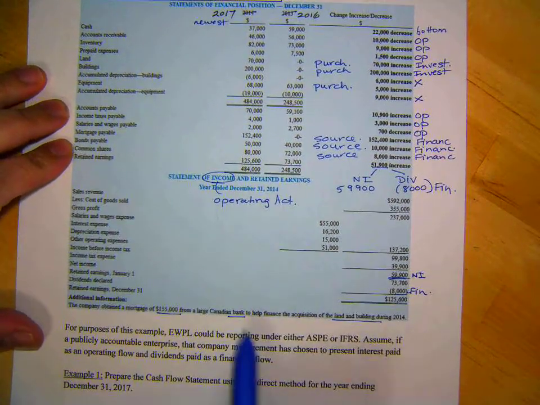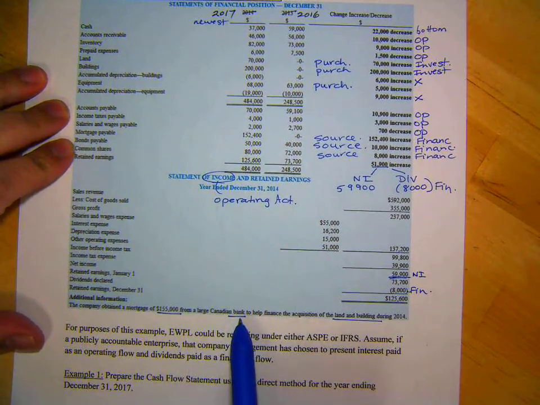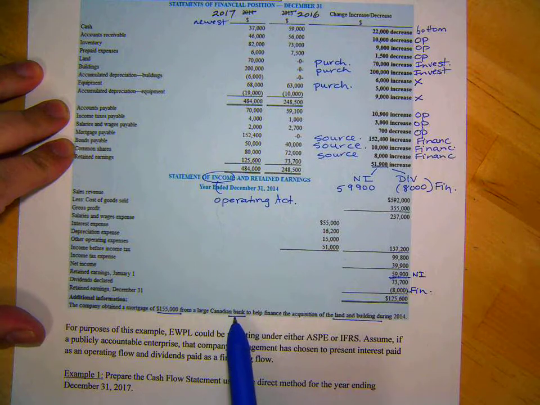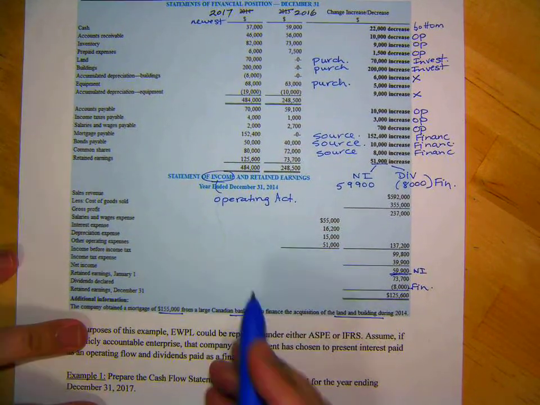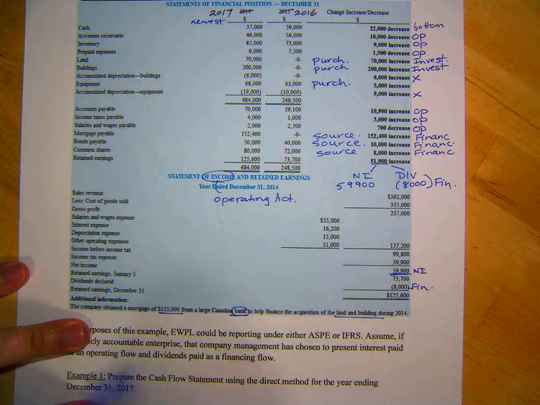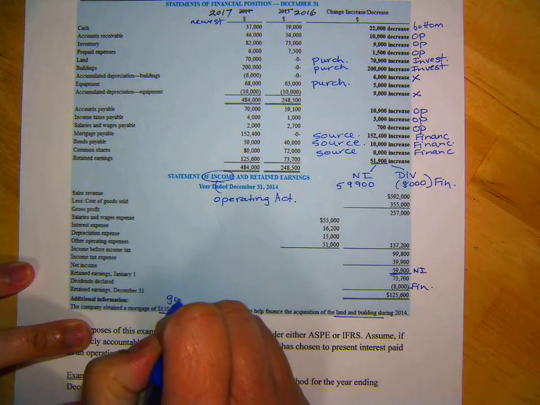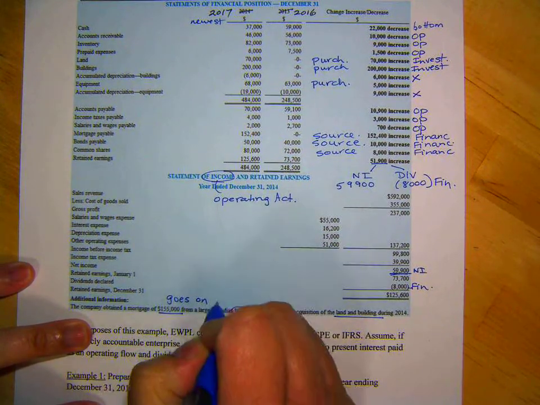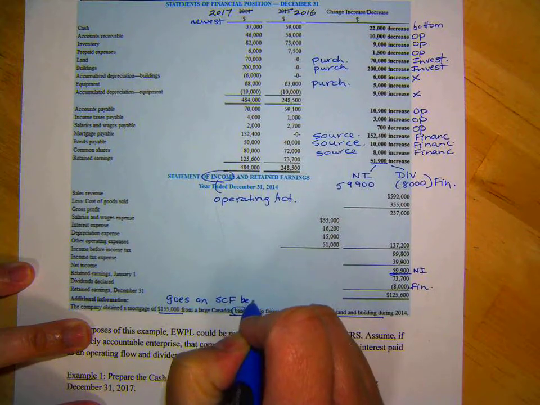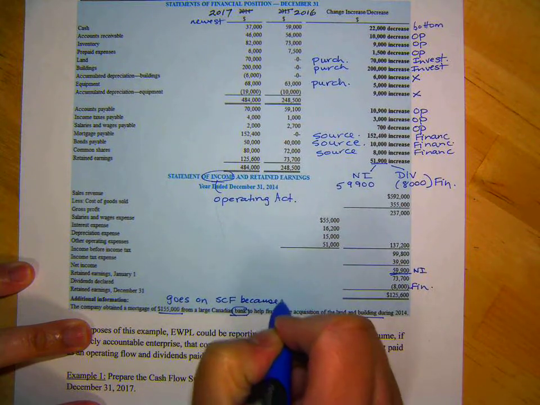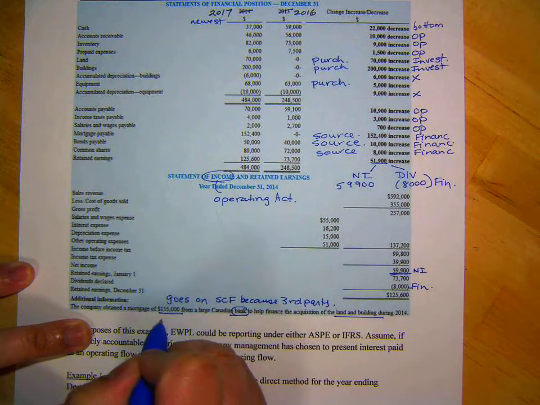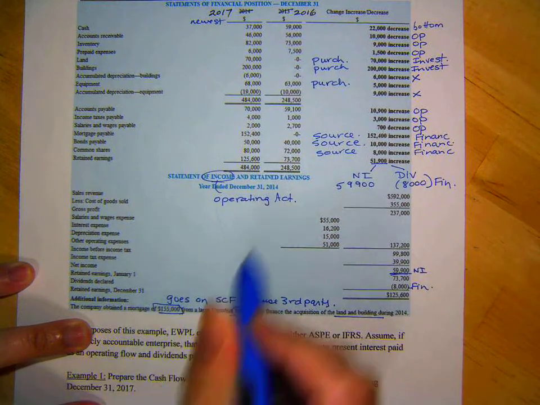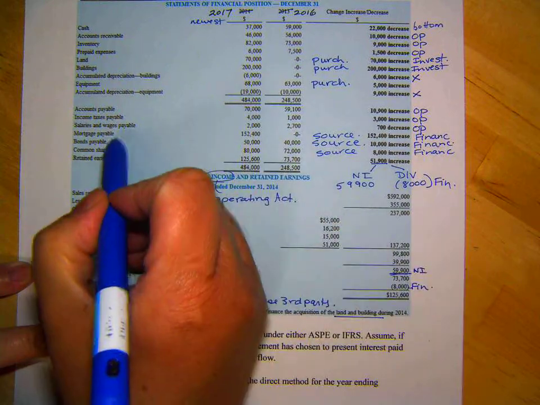So, does that mean it's a non-cash transaction, or is there a third party involved? Well, because there's a third party, this goes on the statement of cash flow. So the mortgage does get recorded up here.